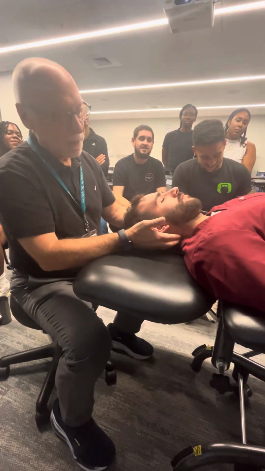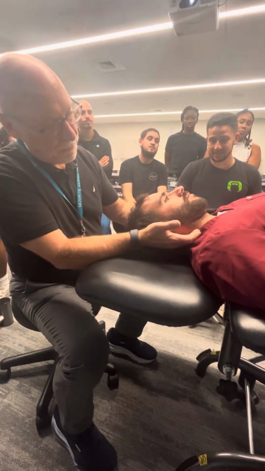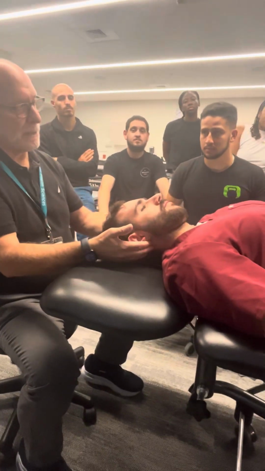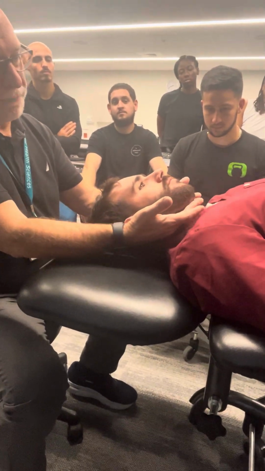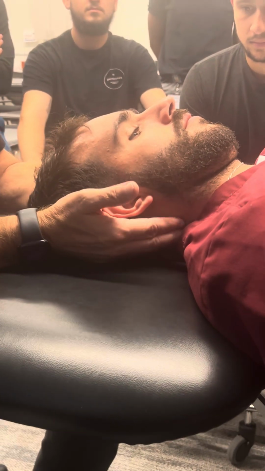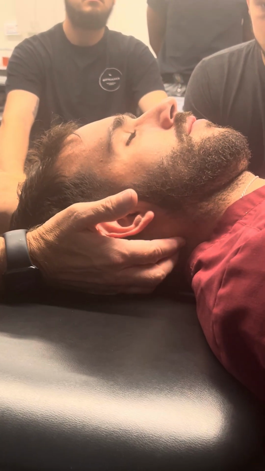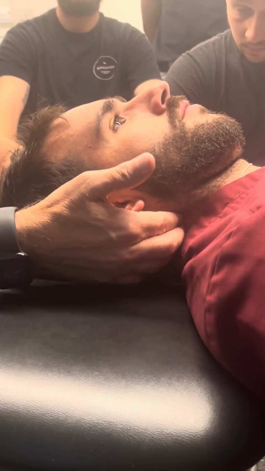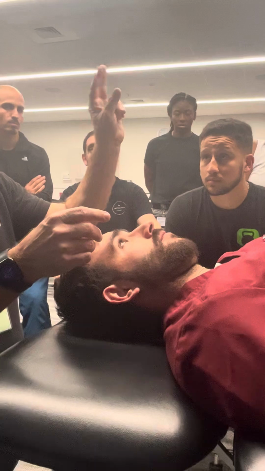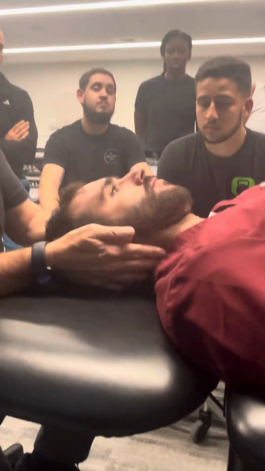Okay, so the articular pillars. The SCM is going to come from the clavicle and the sternum and comes to the mastoid process. So it kind of covers some of the articular pillars here. So we have to push that tissue up and forward, okay? And then you're going to slowly sink. You're not going to push like that because it hurts. You're going to slowly sink, and then you're going to use your middle finger or your index finger, okay?